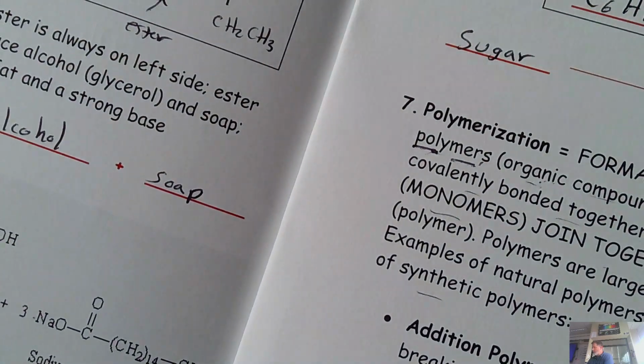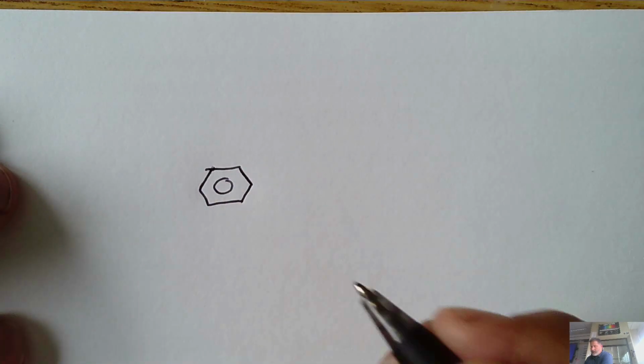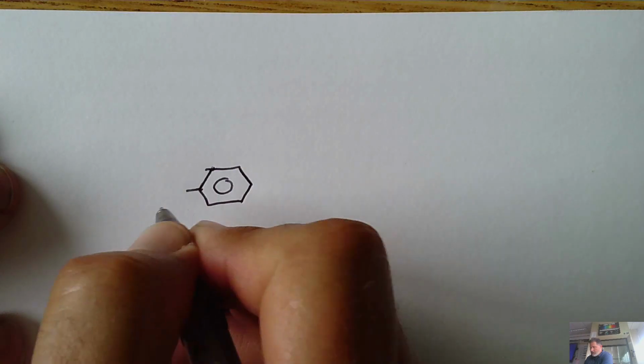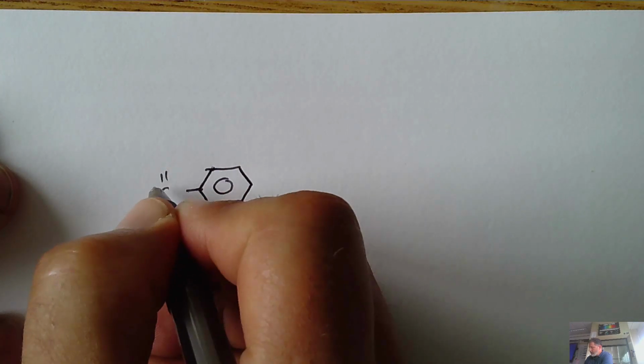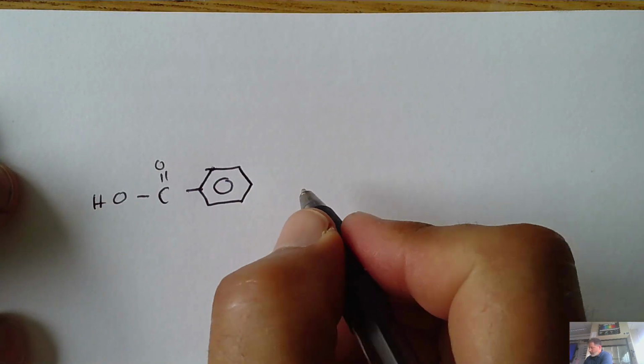And you should have one more called condensation polymerization. Sorry, let me just show that to you really quick. You'll have to draw a benzene, which is a six carbon unit. Draw a double bonded acid group on each end.